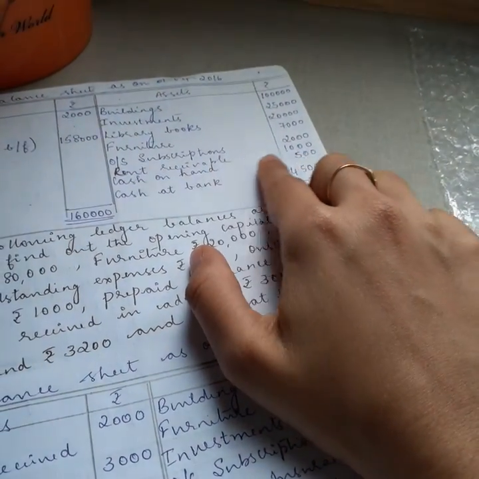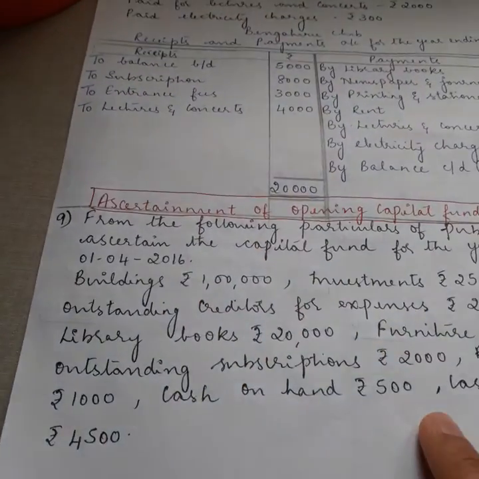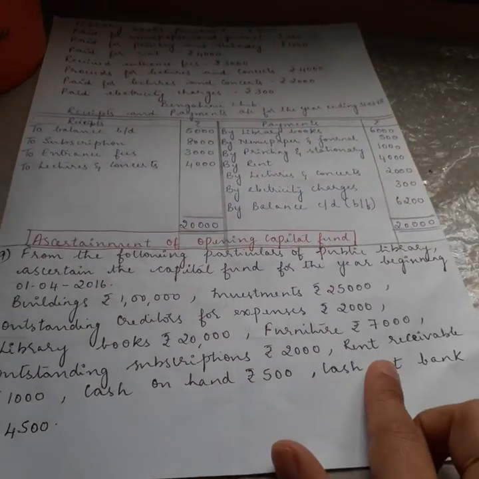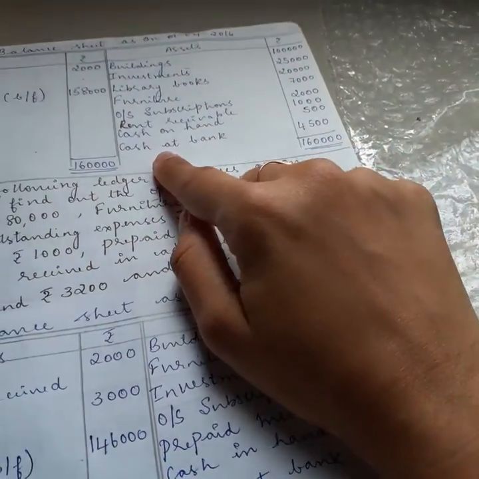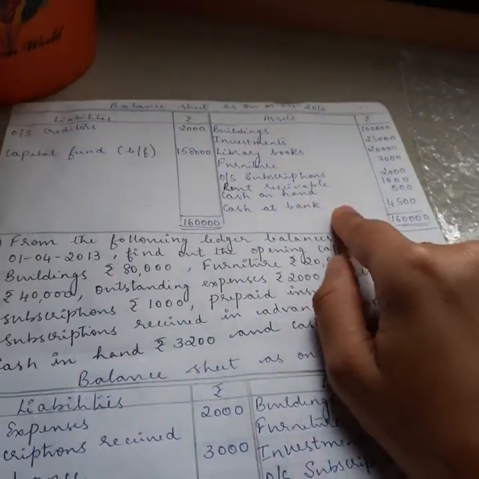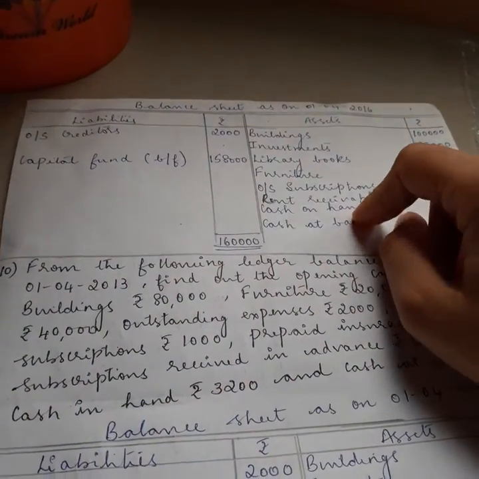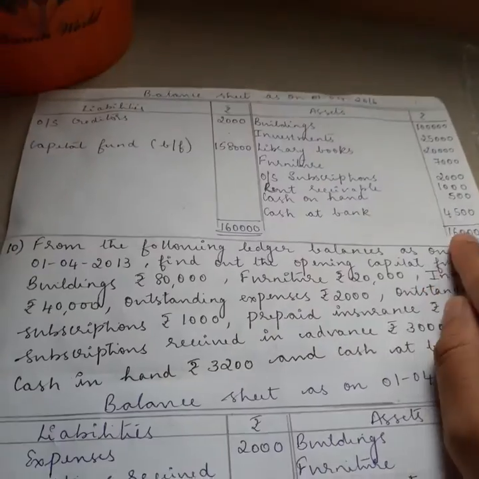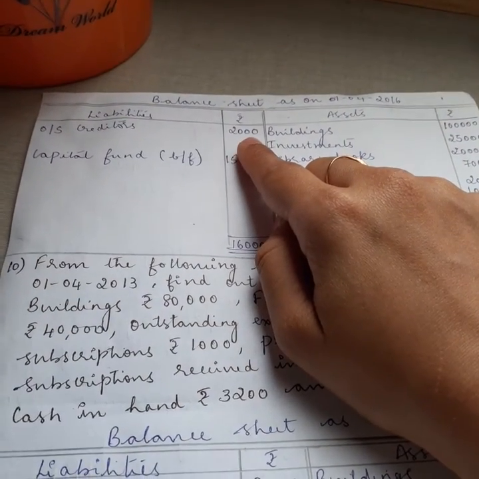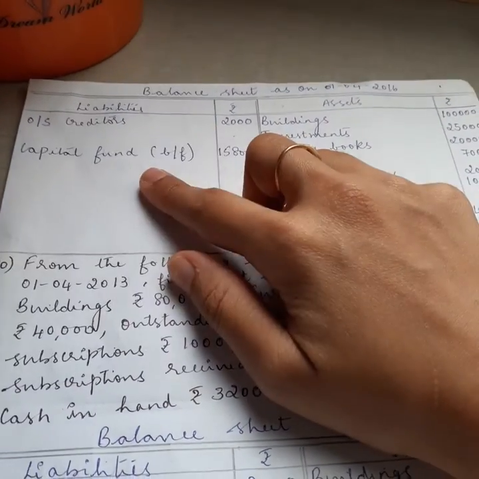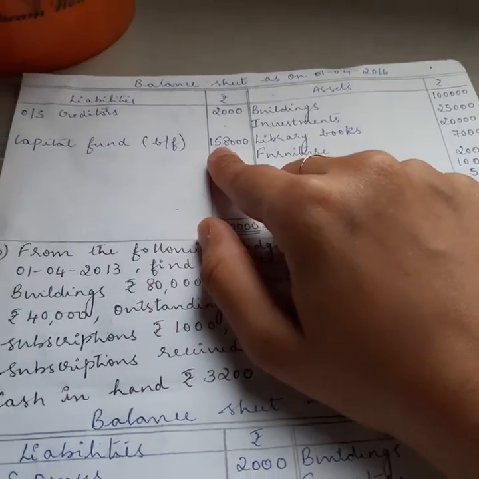Rent receivable or accrued rent 1,000. Cash on hand, cash at bank, both are current assets. So total all the asset column, your total will be 1,60,000. Deduct 2,000 from the liability side, remaining balance will be capital fund.